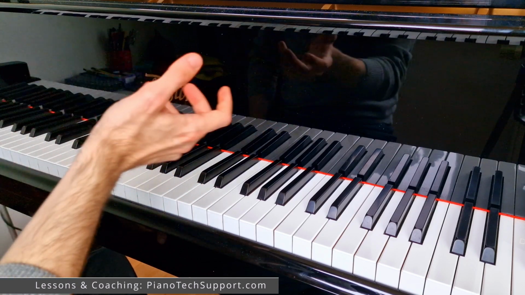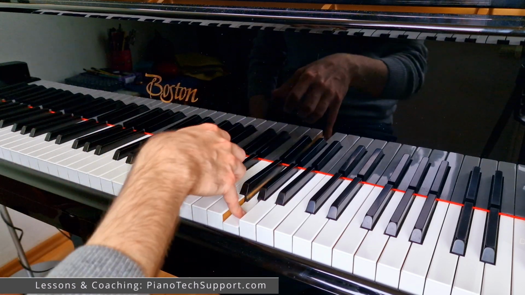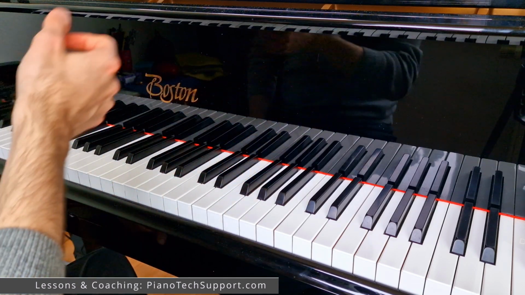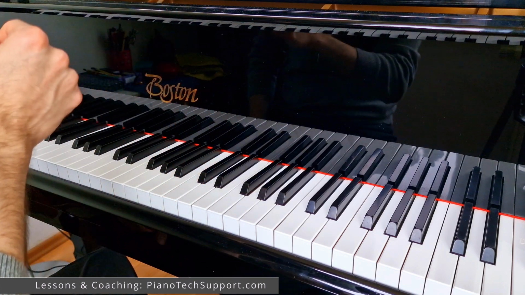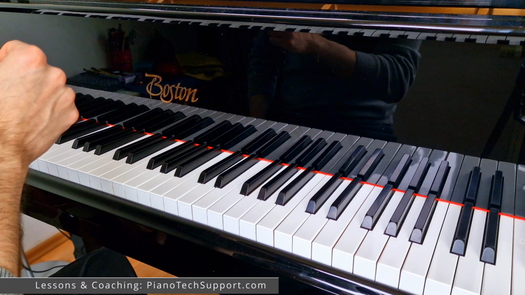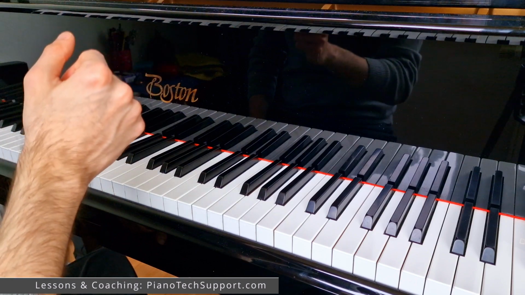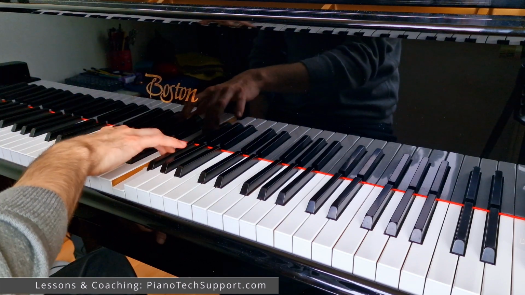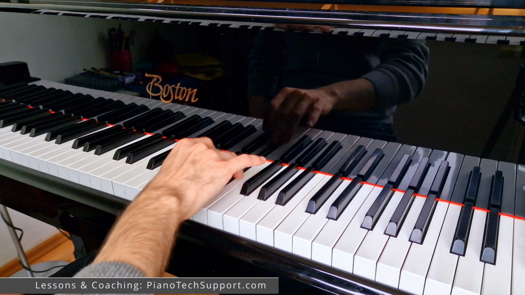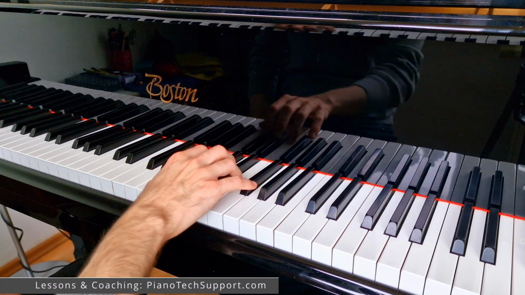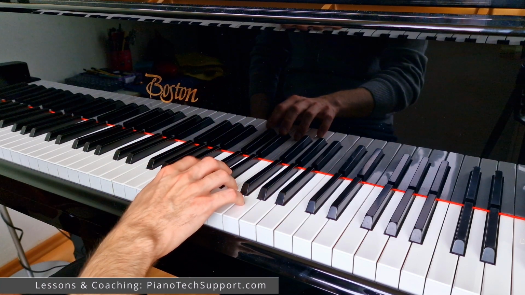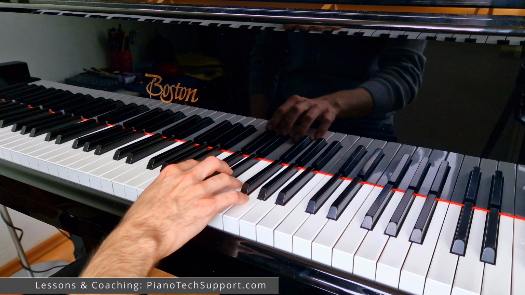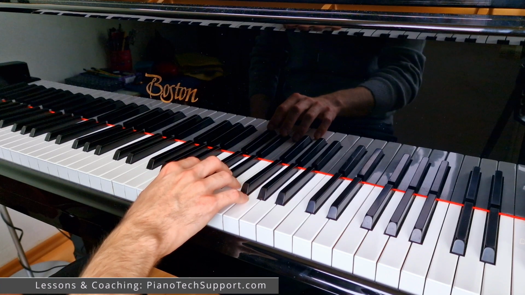This means if we just think about very simple stuff like this, or if we go back to the Opus 10 number 4 here, we don't usually think about which part of the key our finger is hitting. And I think that's a big problem.